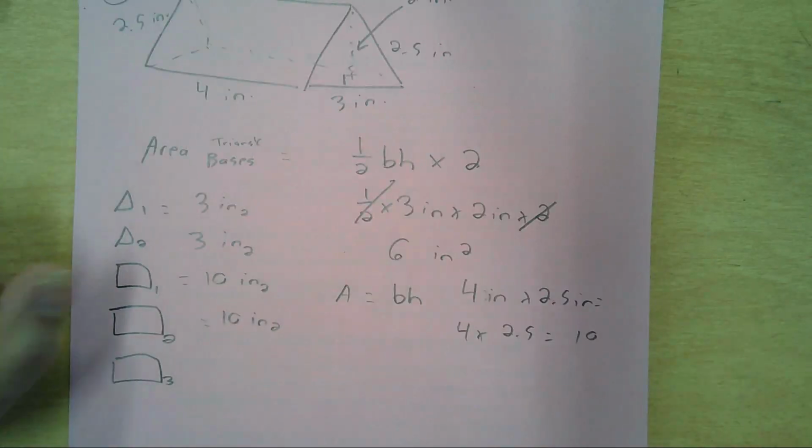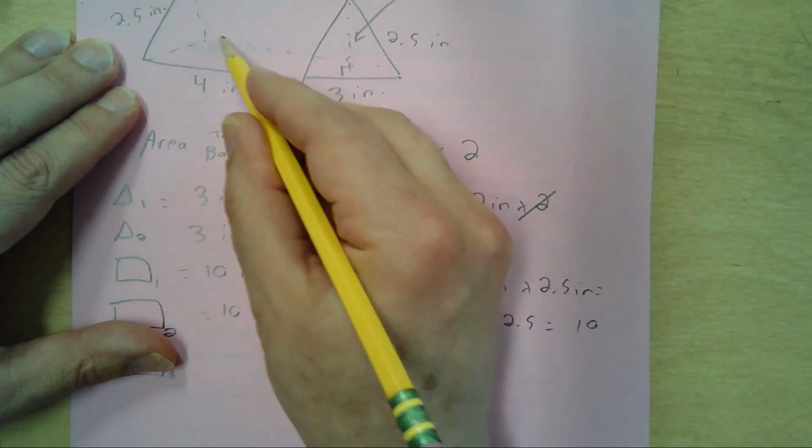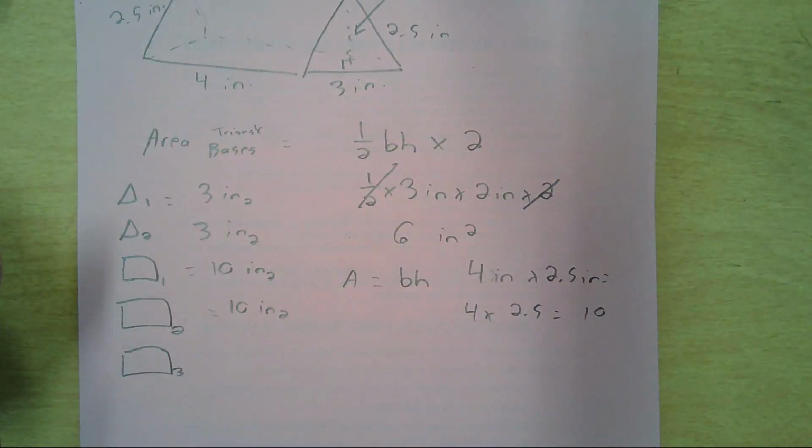Now, this one on the bottom here. What are its measurements? 10. Same? No. 3 and 10 for the base. What are the two numbers I need to multiply? This one's different than the other. The length and the base. 3 inches. The length and the base. The one on the bottom.